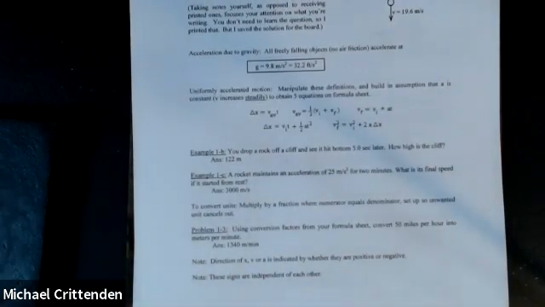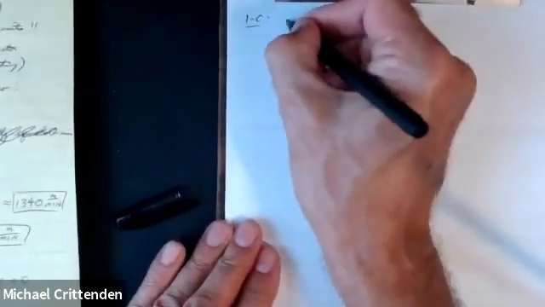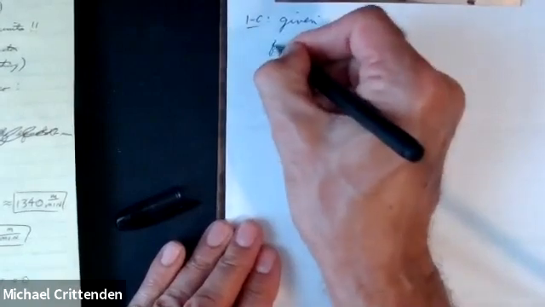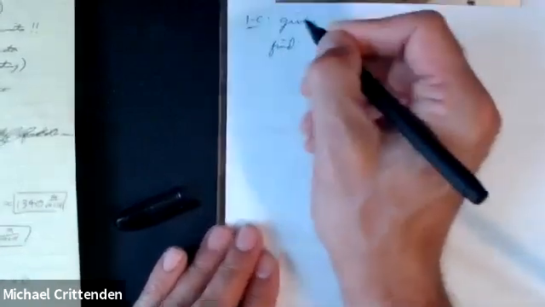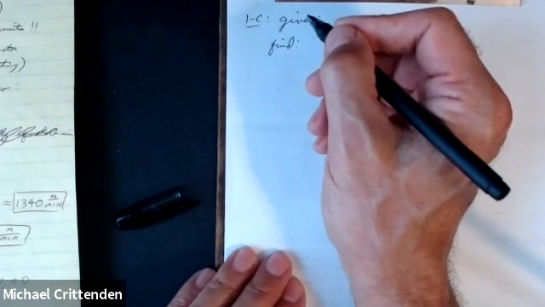To set it up, start out the same way. Given. And what are you trying to find? A rocket maintains an acceleration of 25 meters per second squared for 2 minutes.